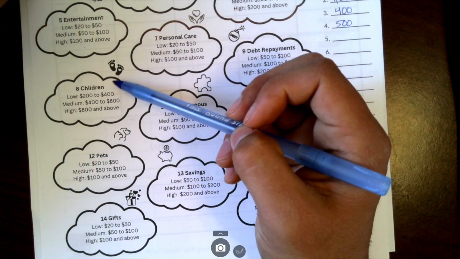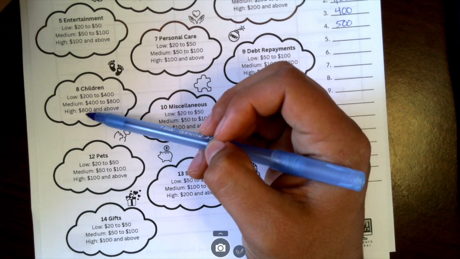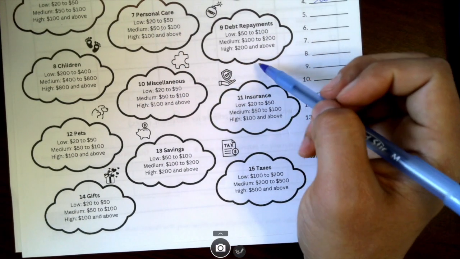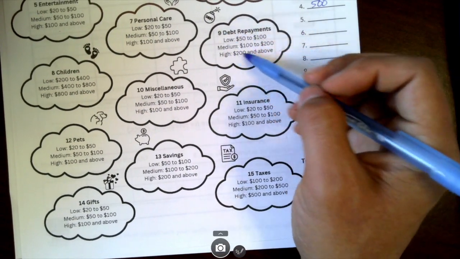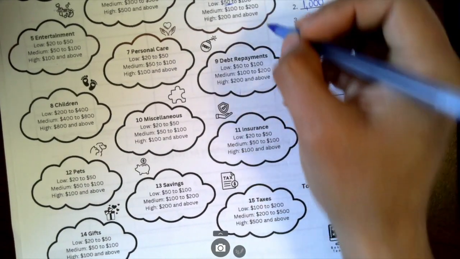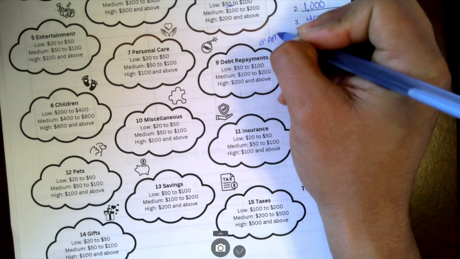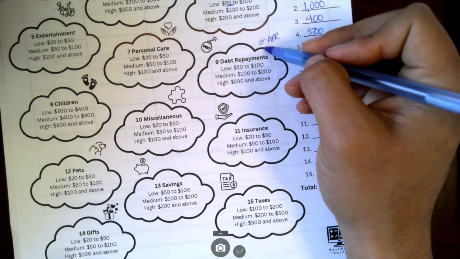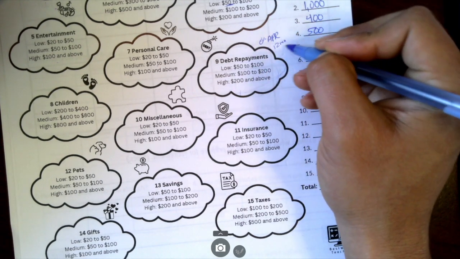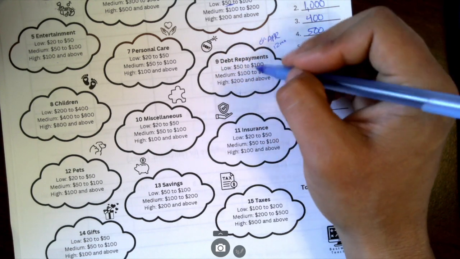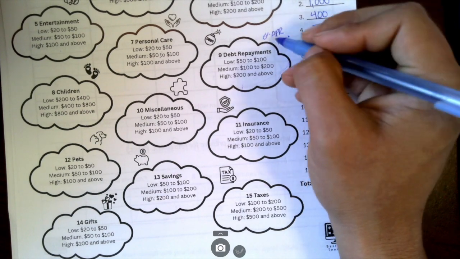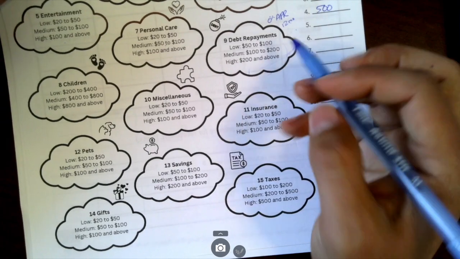Children are probably more on the high end, but it just depends how much you spend and how old the kids are, and it varies. Debt payments, you don't have to have debt if you don't have credit cards and stuff, but sometimes I still tell students, if you get a credit card that has 0% APR, then go ahead and pay it off after 12 months. Get some debt that way you can build your credit, but pay it off after 12 months, that way you don't have to pay any interest.